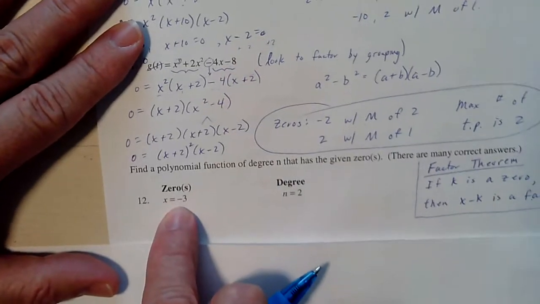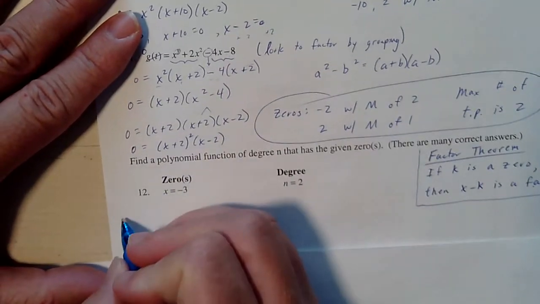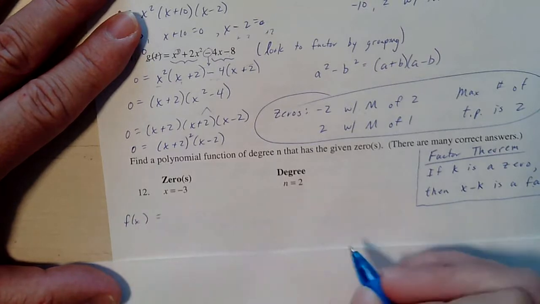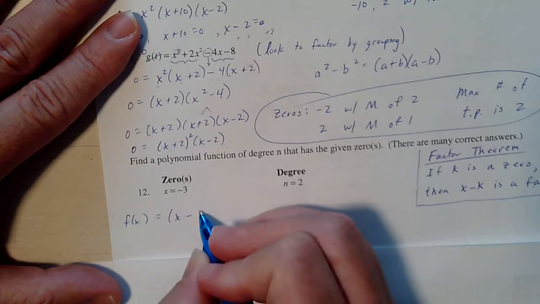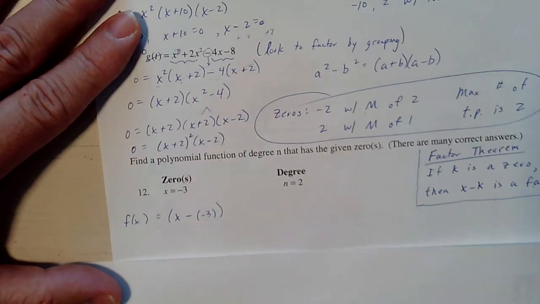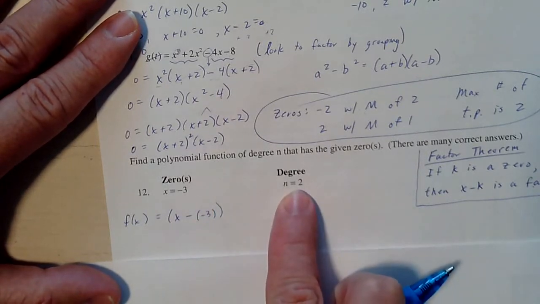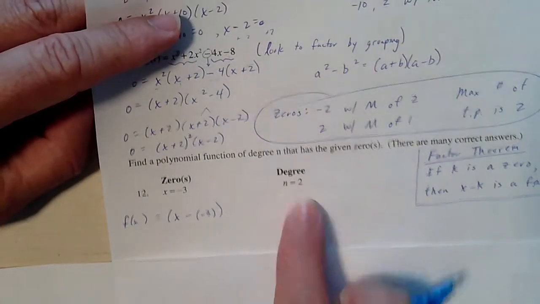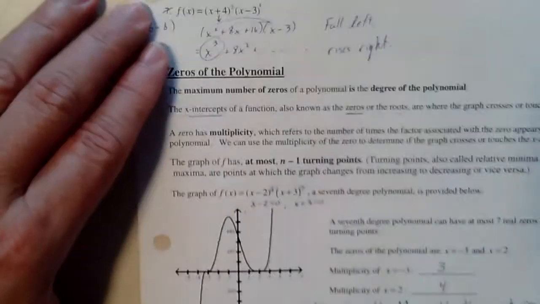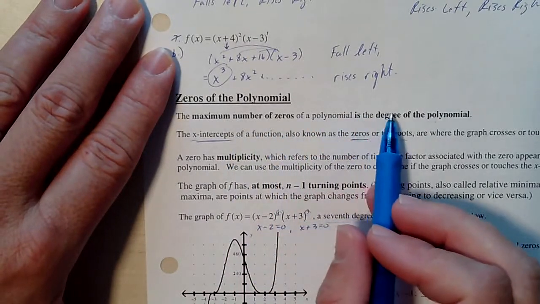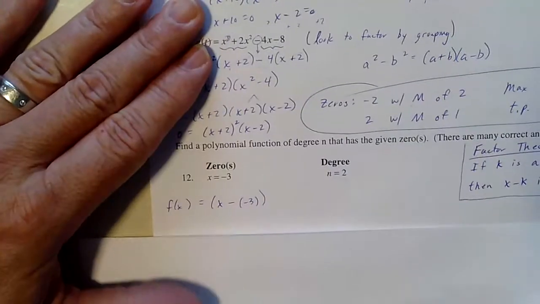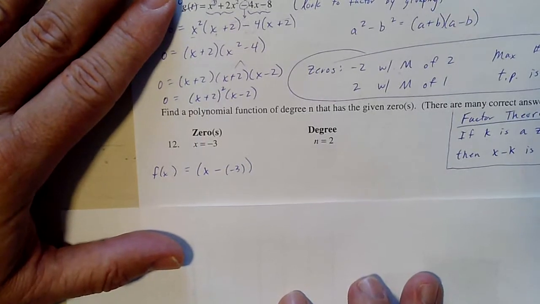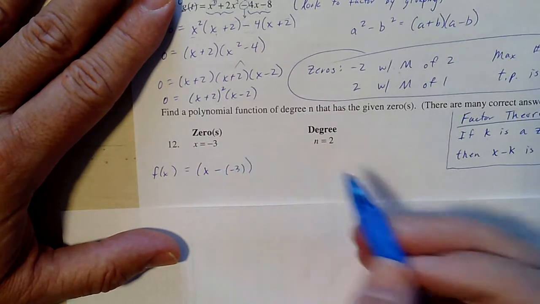I'm given a 0 of -3. So we're going to say the function is going to be equal to this, though. X minus -3 must be a factor. It does say degree 2. So something else we talked about on day 1 was the max number of zeros is going to be equal to the degree of the polynomial. So we're expecting 2 zeros here, but they only gave me 1 zero. Okay, so that means we're left with assuming that this 0 has multiplicity 2.